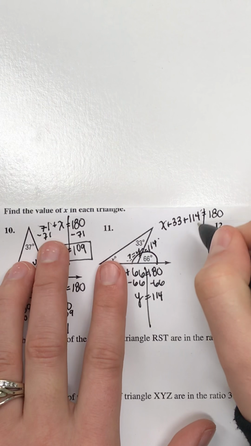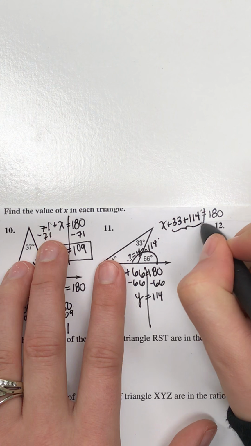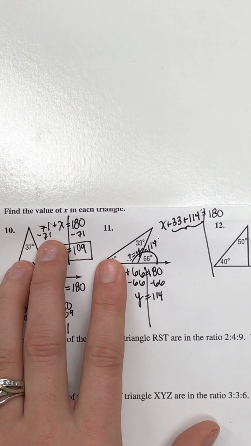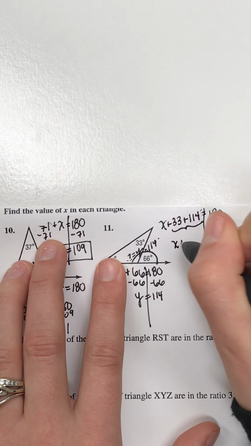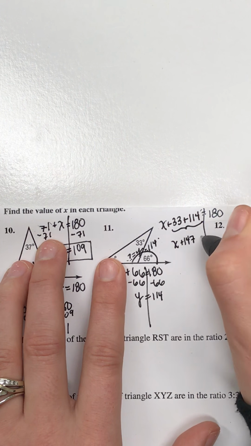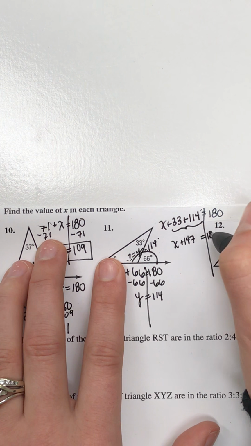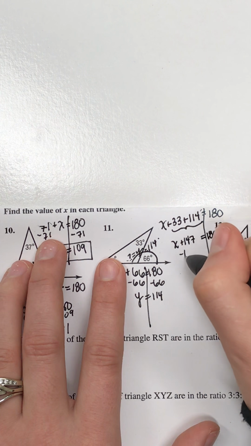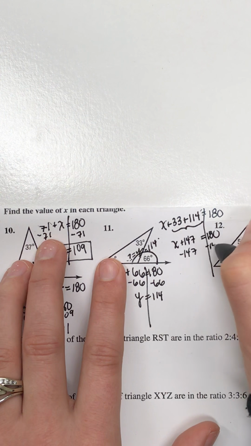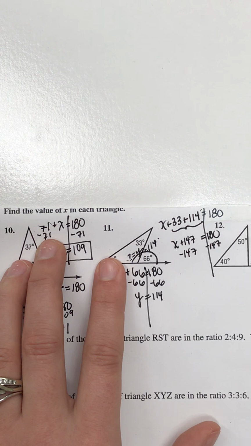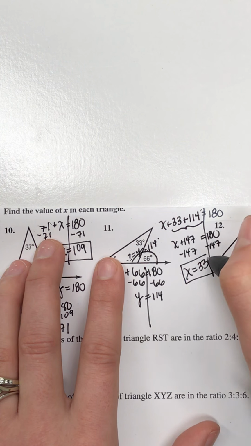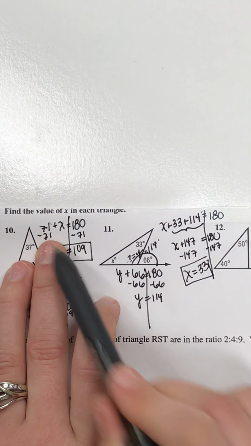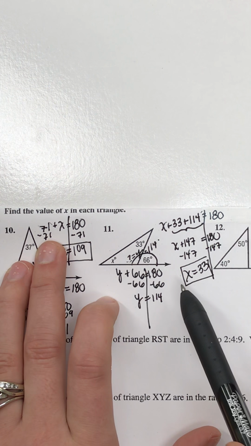From here, you just use your solving skills. Combine like terms, so 33 plus 114 is 147, so x plus 147 equals 180. And then subtract 147 from both sides, and 180 minus 147 is 33. x is equal to 33. But remember, your goal was to find x, and so x is your final answer.